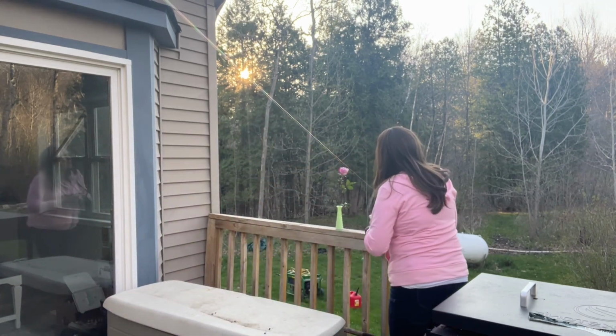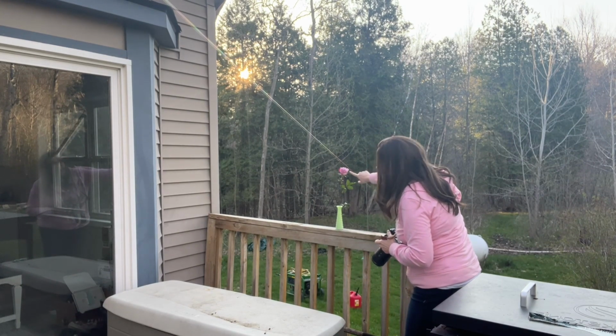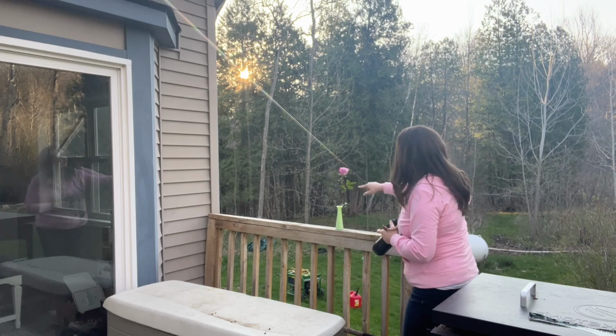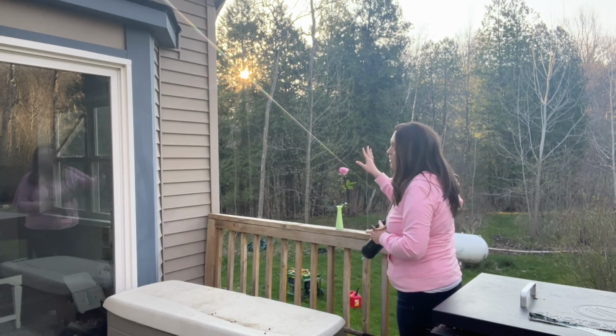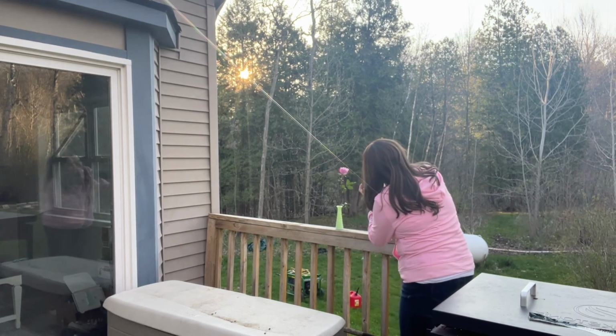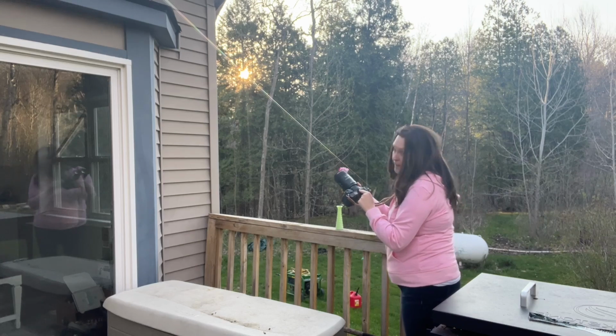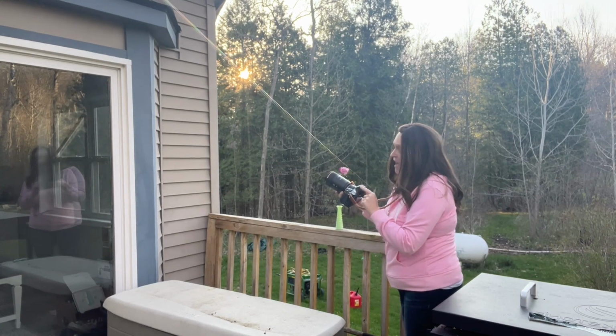For this one, I'm going to focus just on the side of the flower right here. I'm going to focus up close. I know it's kind of hard to see. I wanted to get back far enough that you could see a full pullback of where I'm shooting. My settings right now are ISO 800, 1/250th of a second, and f8.